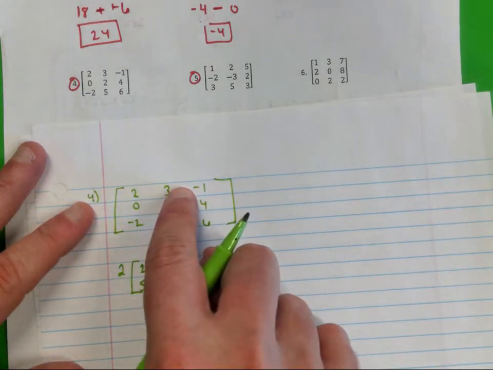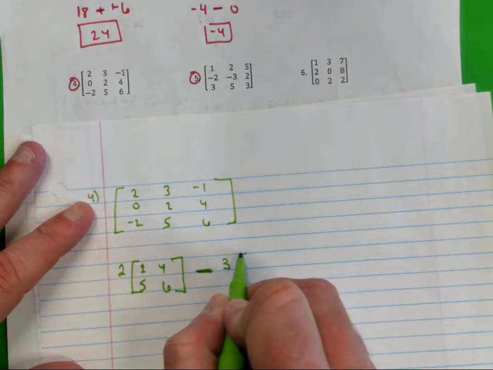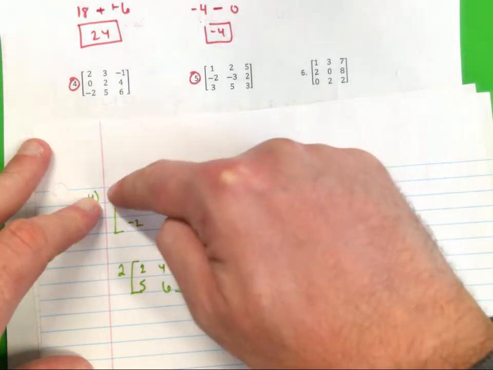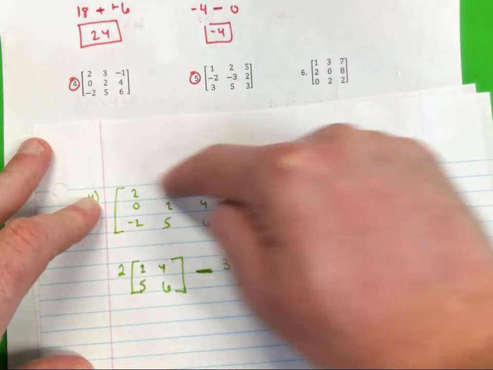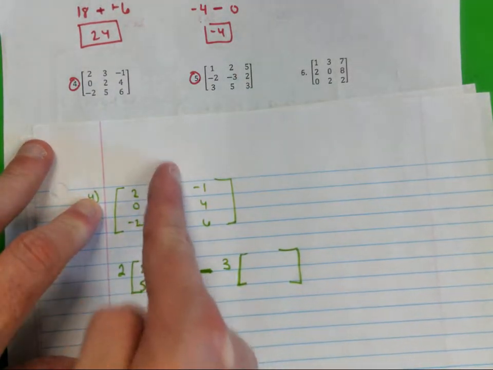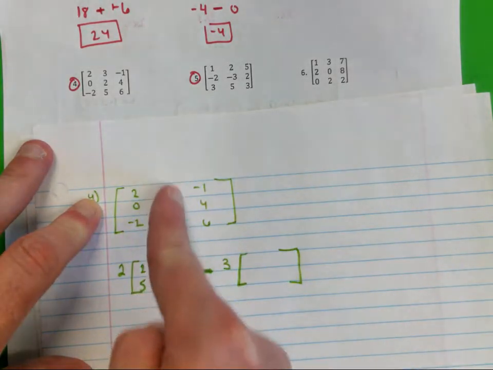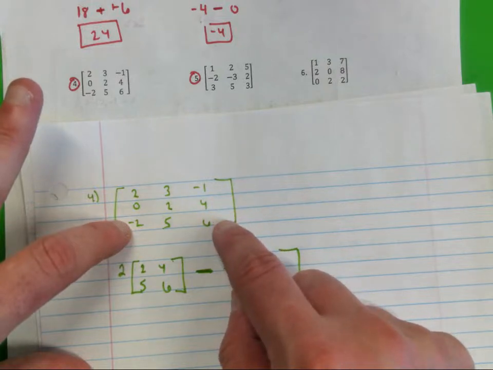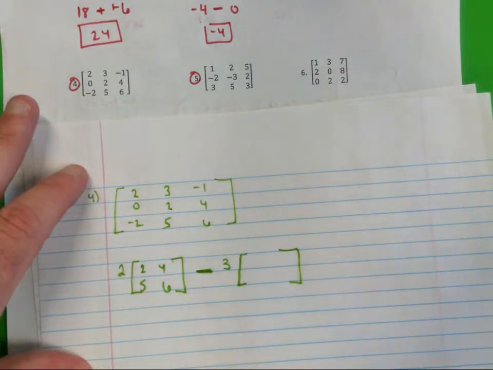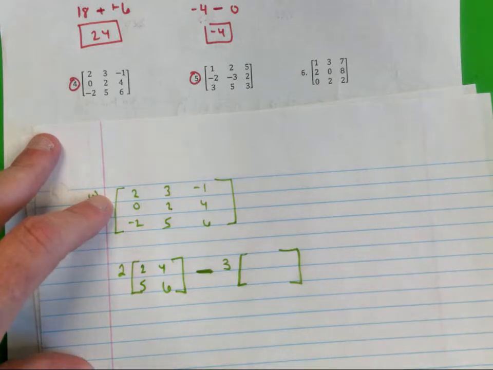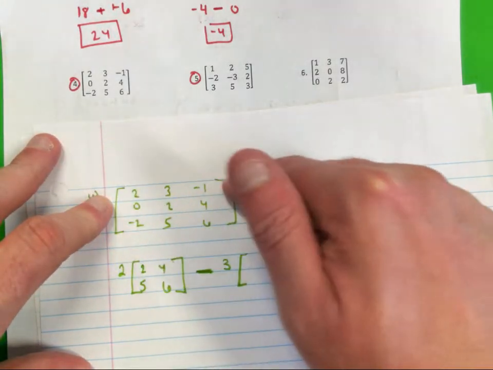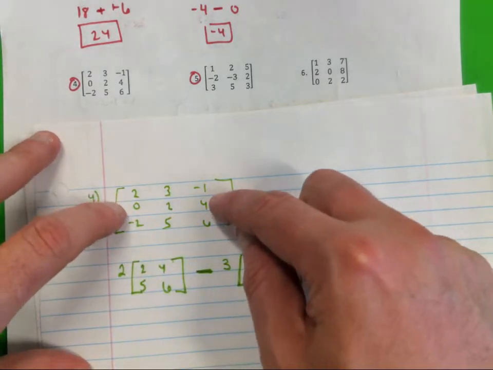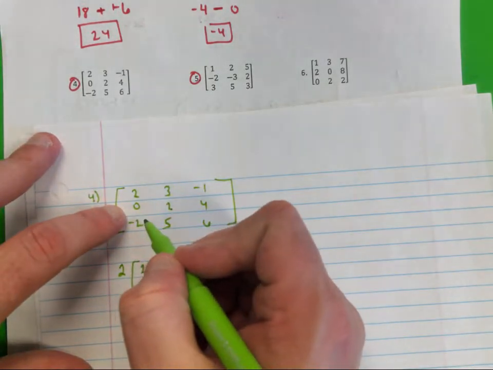Pick the next number, which is what? 3 across the top. Pick the numbers that are not in the same row or column. So it would be this number, this number, this number, this number. Do you see that? You pick the numbers that are not in the same row or column as that 3. So it would be these numbers.